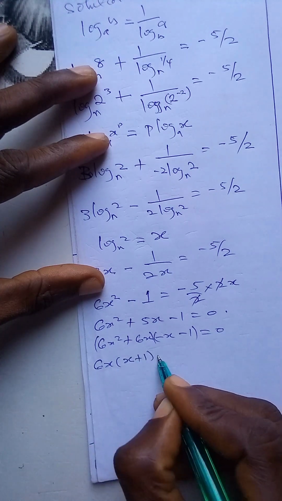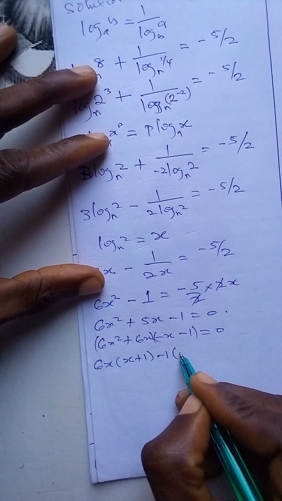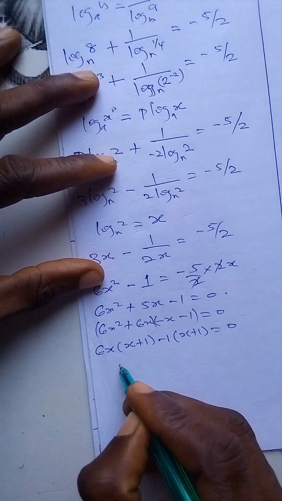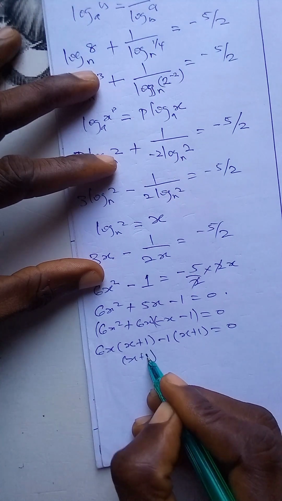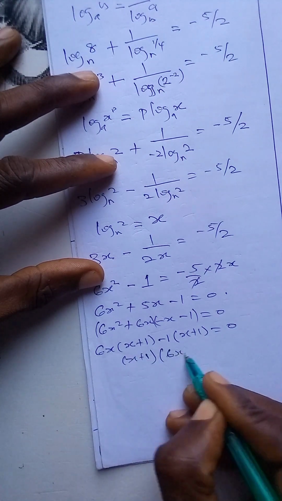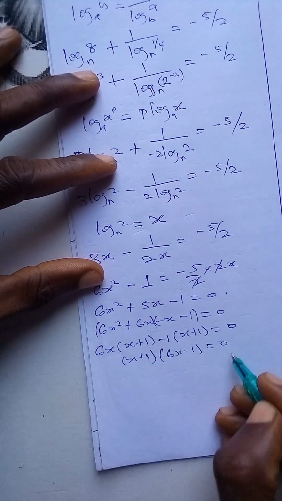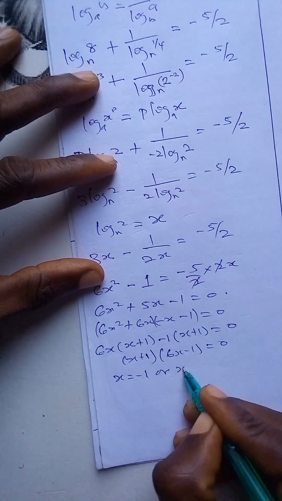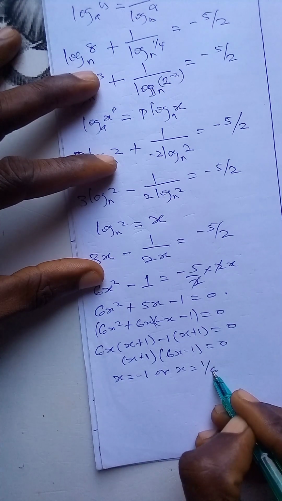In the second one, minus 1 is common, remaining x plus 1 equals 0. These two are the same. I will take 1 and put this other one in a bracket. Now equate them to 0. x equals minus 1 or x equals 1 over 6.